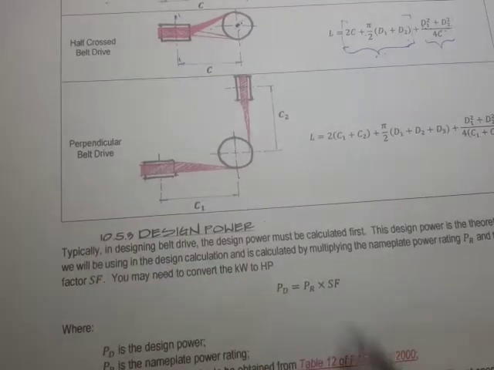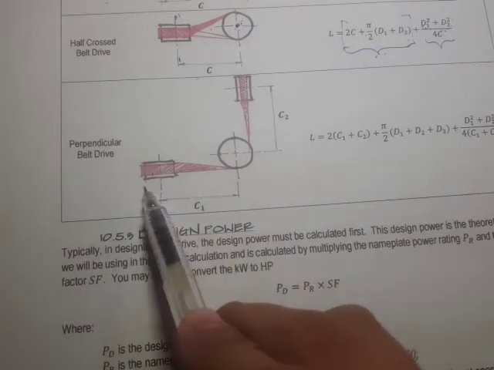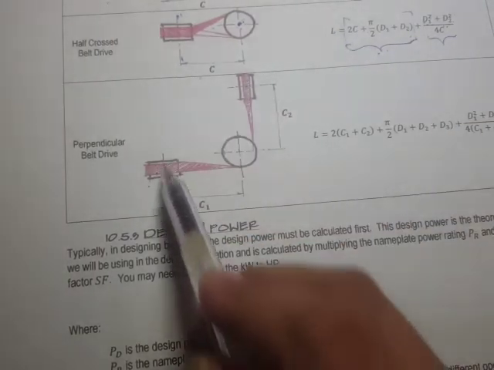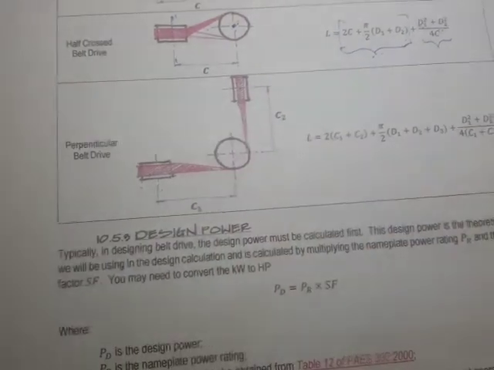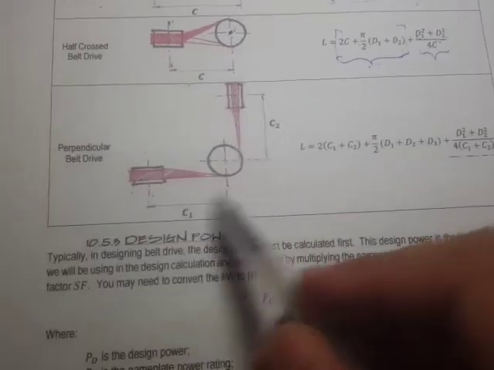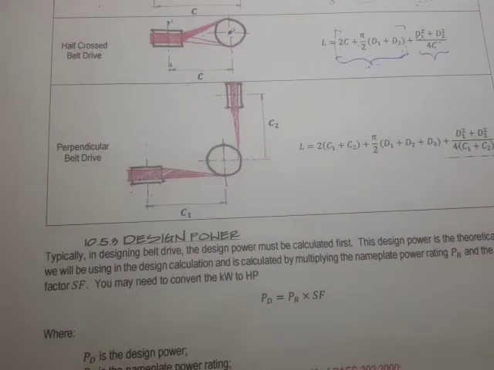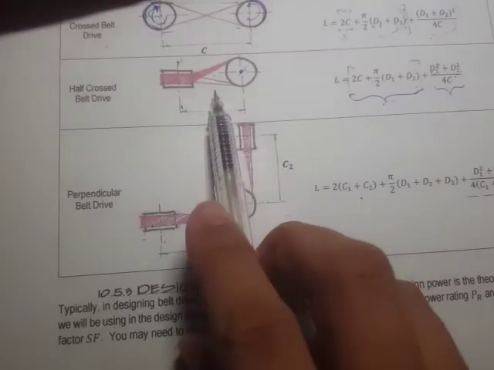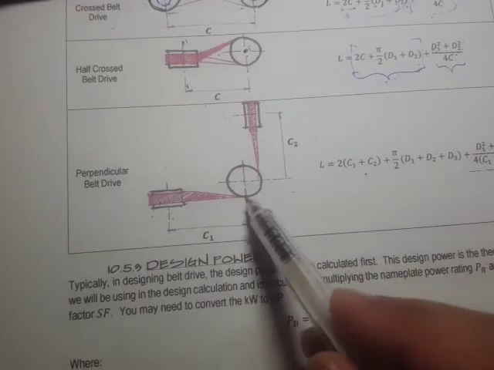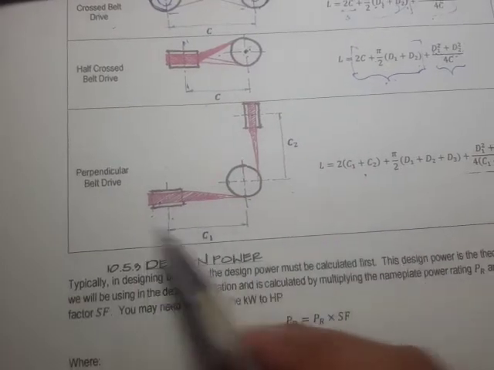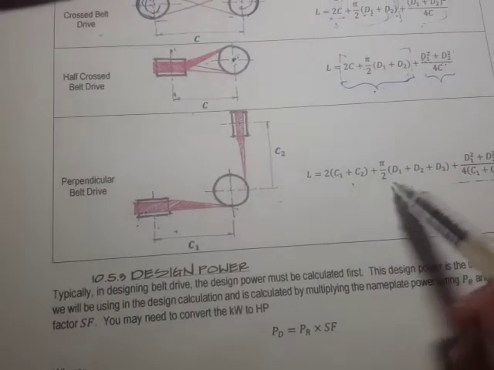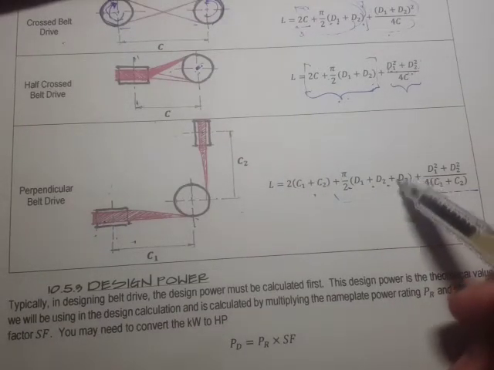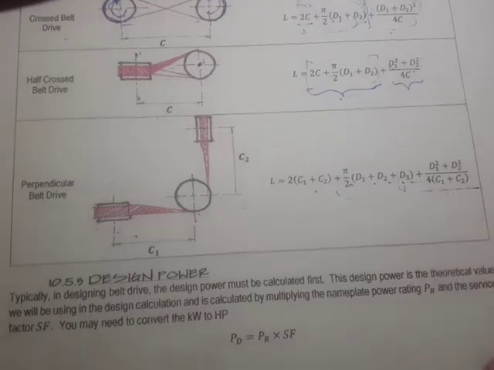And for the perpendicular belt drive, we have pulley number 1 and pulley number 2. Let's say here's our input and here's our output shaft. The equation is simply like this one, except that you have to consider another length right here. And the second term is d1 plus d2 plus the diameter of the third pulley.